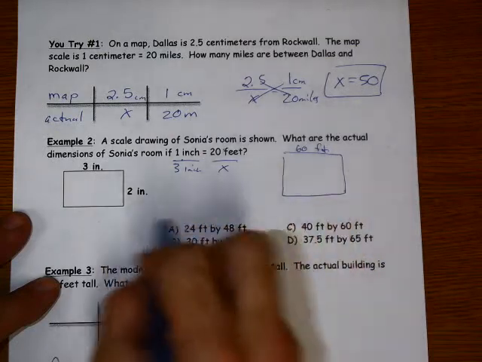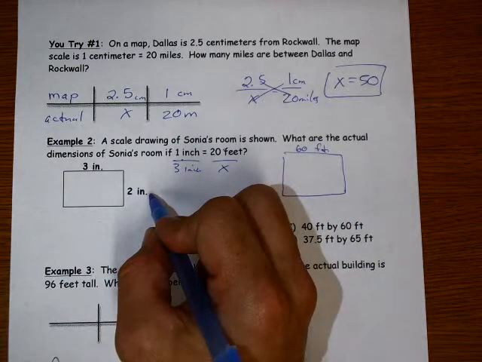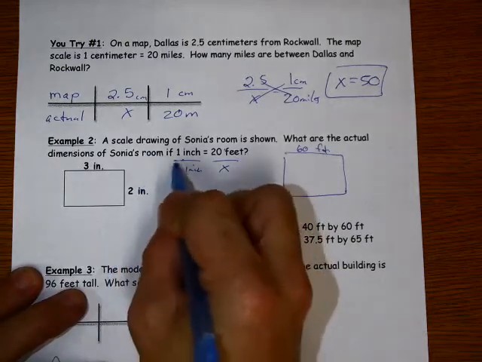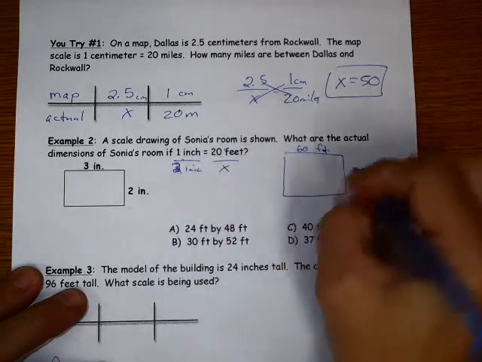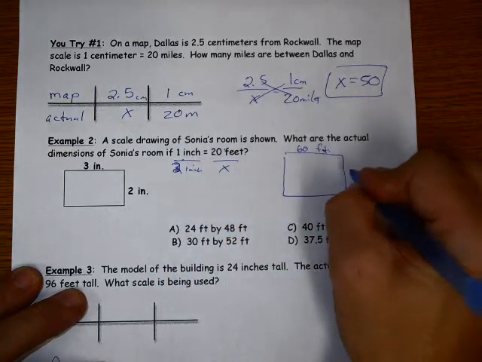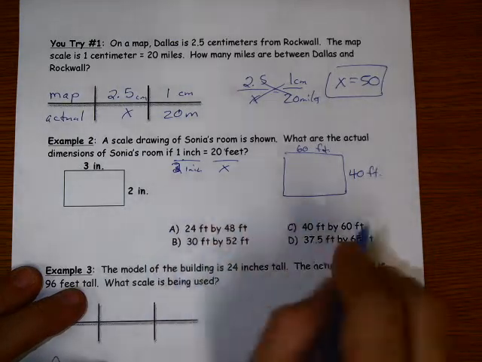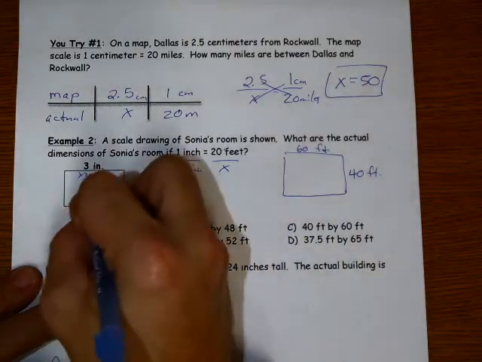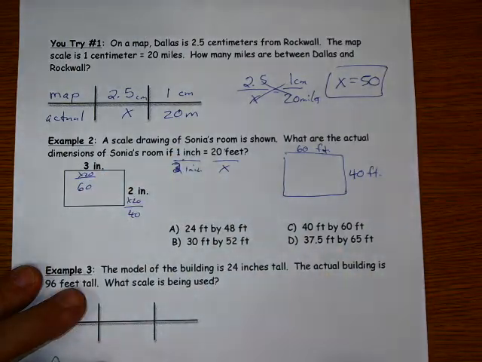And the next one, same thing, except we're doing 1 inch to 2 inches. So the 2 would go here, and now we're doing 1 times x is x, is 1x also, and 20 times 2 is 40. So the dimensions of our room are 60 and 40. So all we really did here was 3 times 20 and 2 times 20. And our answer right there, 40 by 60.